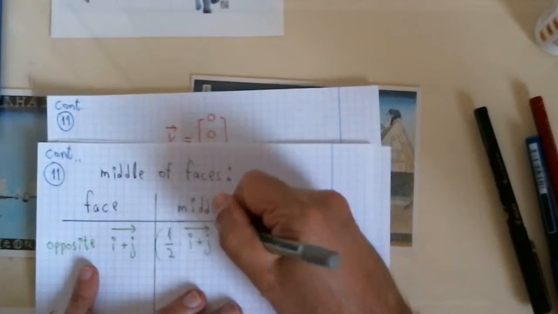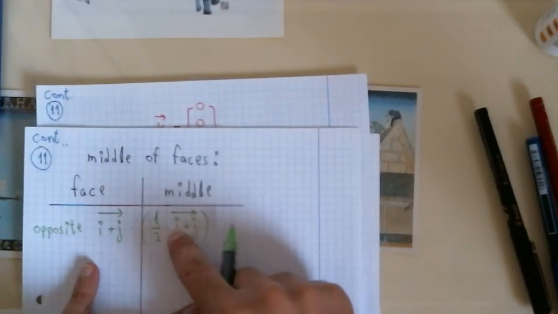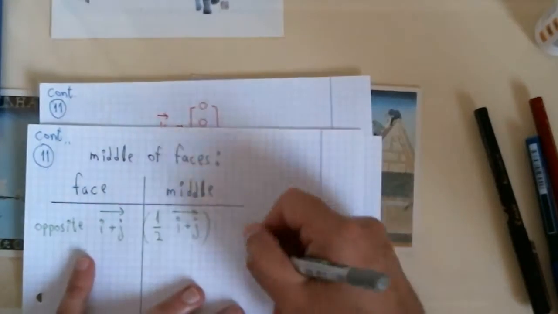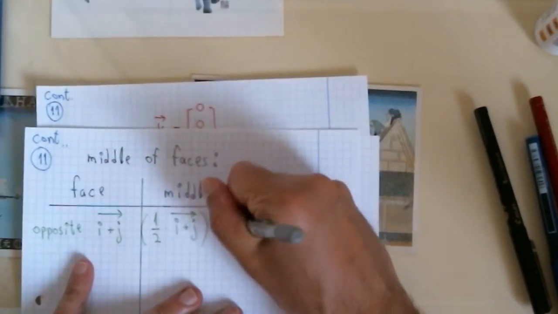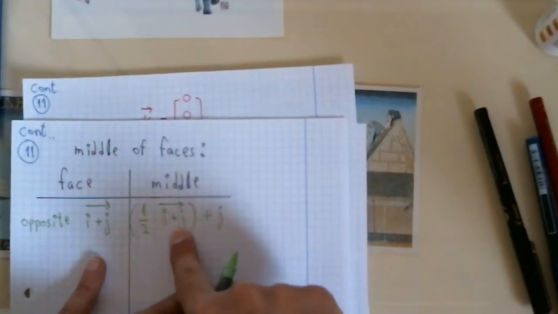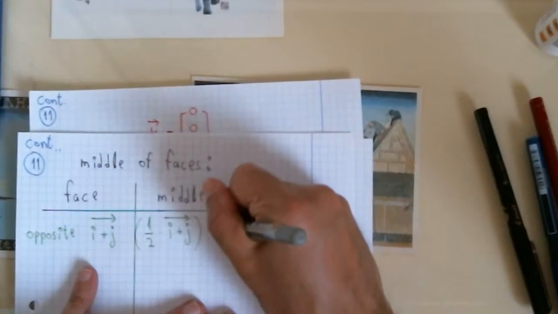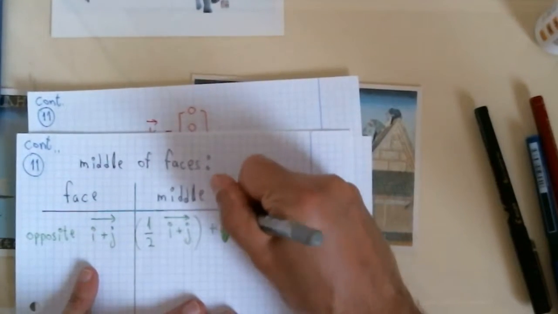We don't need the parentheses because multiplication goes first in the order of operations.